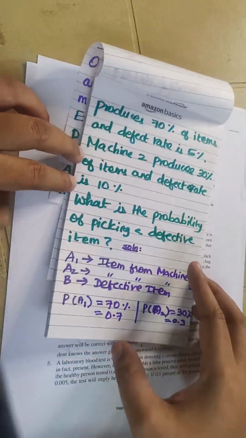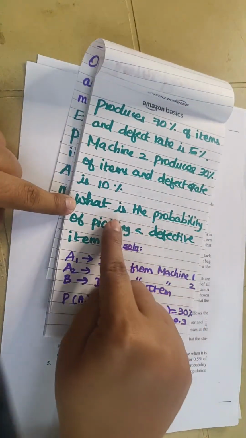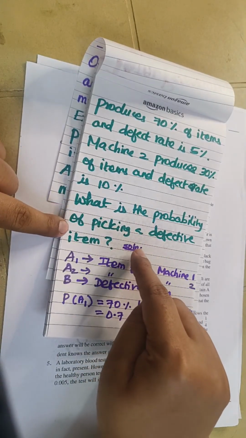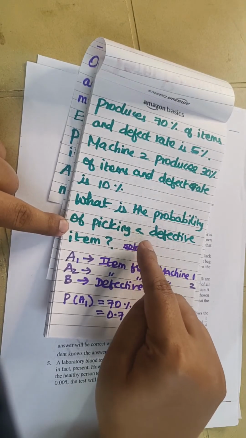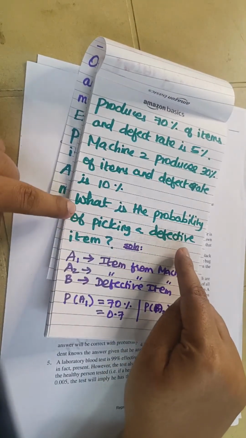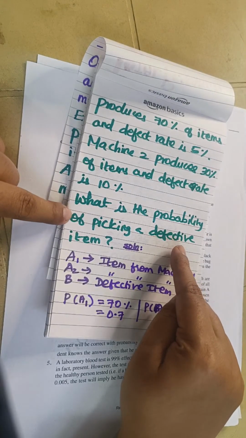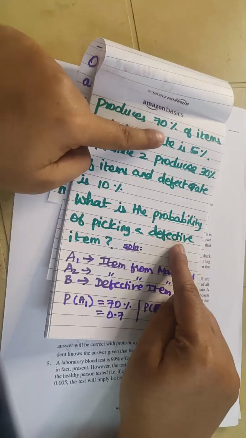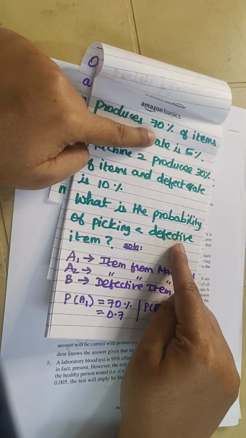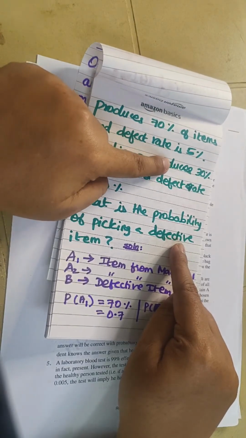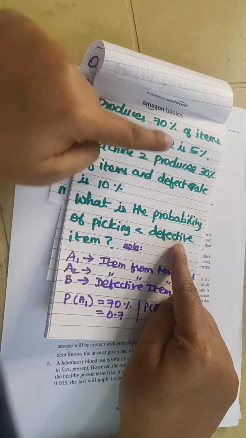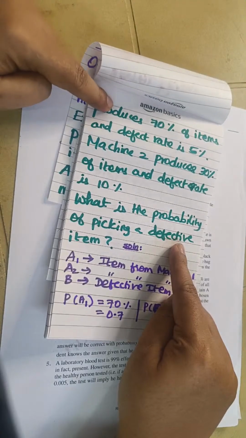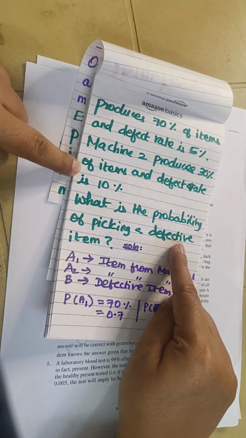But here I have a question. What is the probability of picking a defective item? So now my question is, what is the probability of picking a defective item? Machine 1 produces 70 percent of proper items, machine 2 produces 30 percent of proper items. But I have a certain percentage where I have defective items, from machine 1 as well as from machine 2.